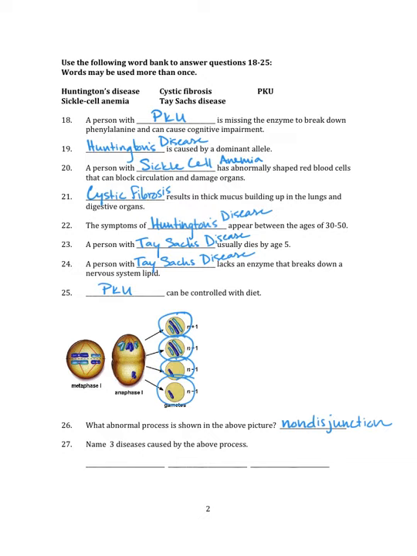And number 27 says to name 3 diseases that are caused by the above process. And so chromosomal disorders include things like Down syndrome, Turner syndrome, and Klinefelter's syndrome.